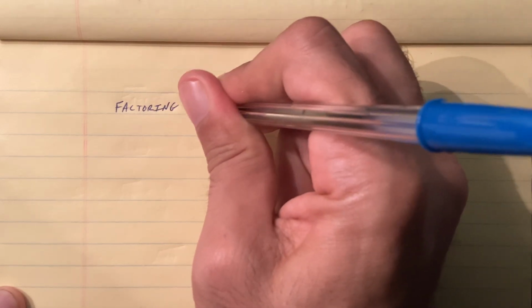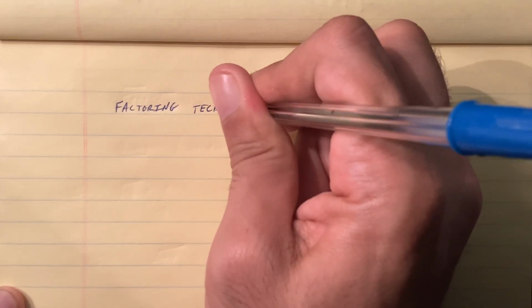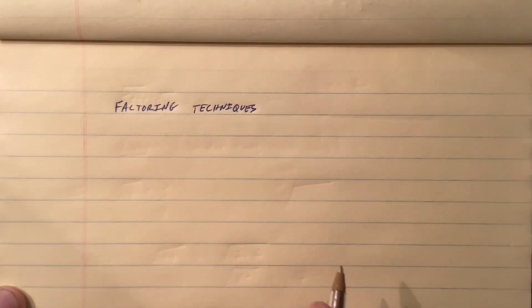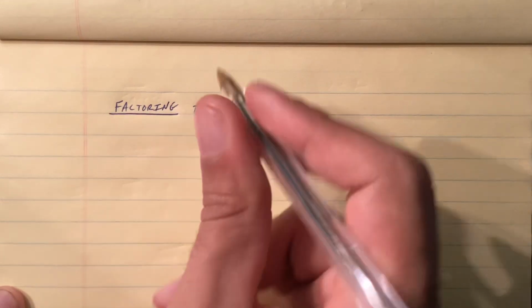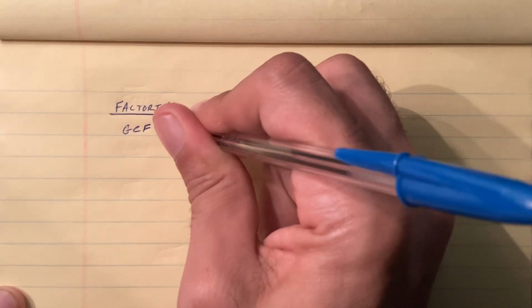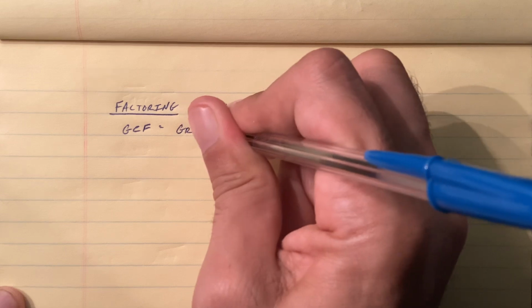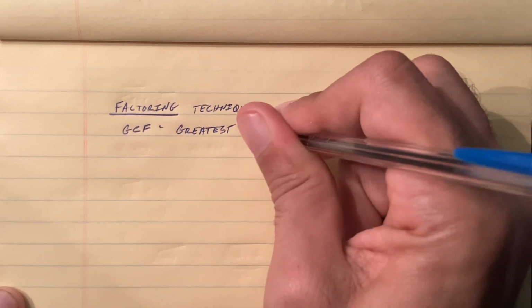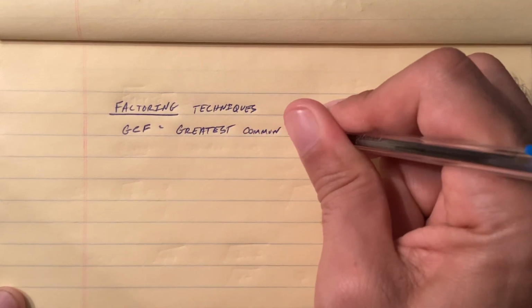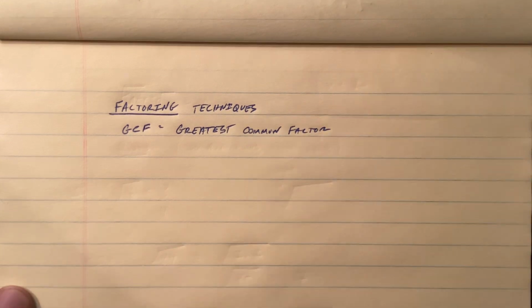In this video, we are going to start talking about factoring, how to do it, and we're going to take a look at some techniques. And the first technique that I always look for when factoring is a GCF. And a GCF is just the greatest common factor. All right. And let's take a look at some examples and see what that means.